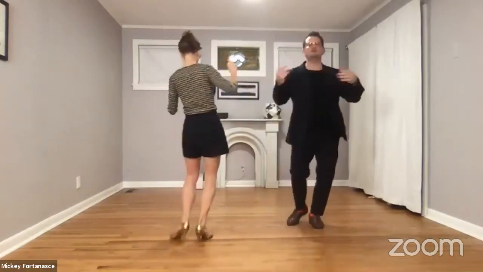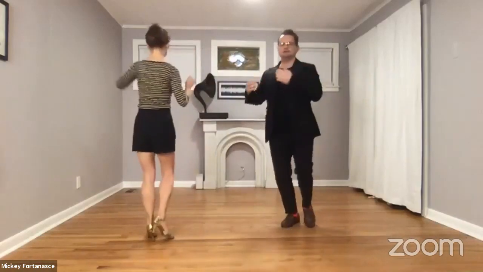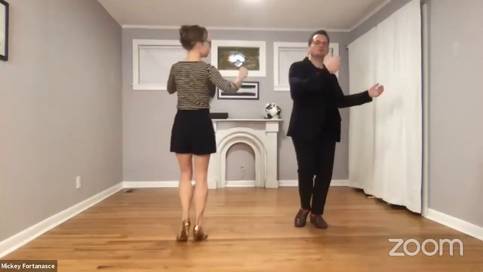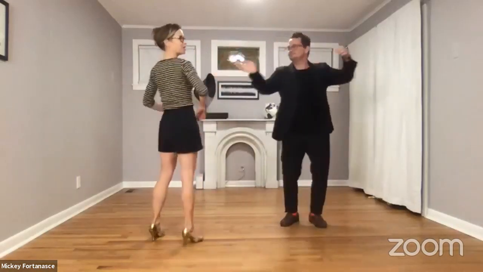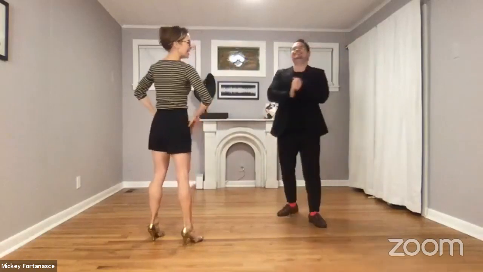For right now, let's try these just in place. Rock and step through, 1, 2, 3, 4. Sway. We talked about if you were maybe getting into, if there are any modern dancers out there, if you were some type of flowing tree in the wind.